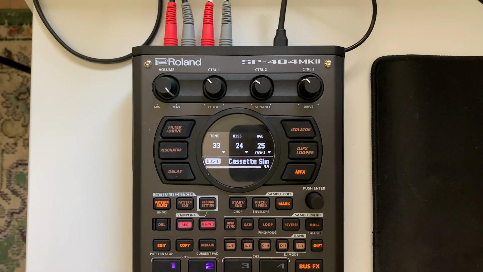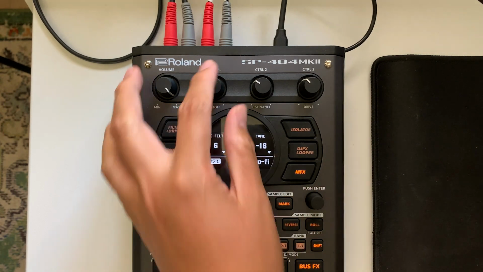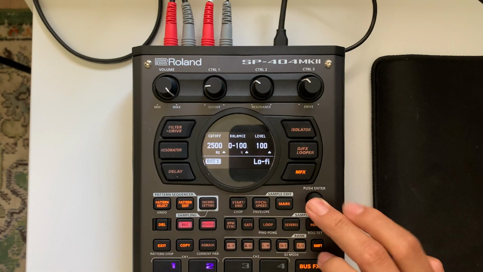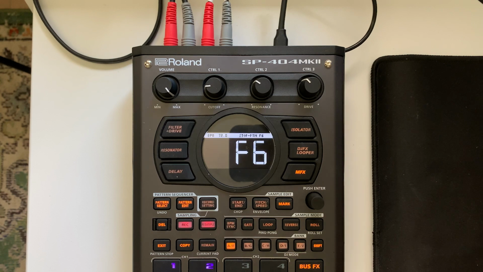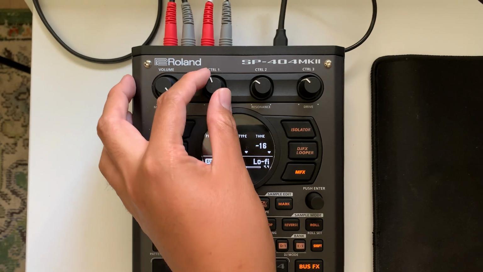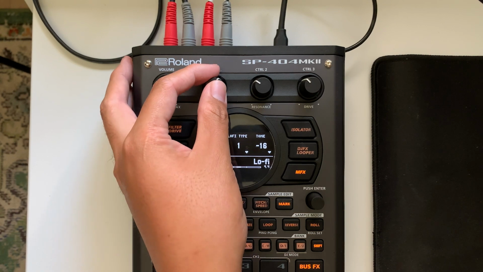But that's Cassette Sim. And going right into the next effect, we have what's called Lo-Fi, which is the last one in that menu. What you have here are pre-filter, Lo-Fi type, tone, and on the second menu, cutoff, balance, and level. Basically, pre-filter just sets the type of pre-filter for the sound that passes through before the effect is applied. So let me turn it off. It has 6 different variations that you can mess with to see if you like either of them.